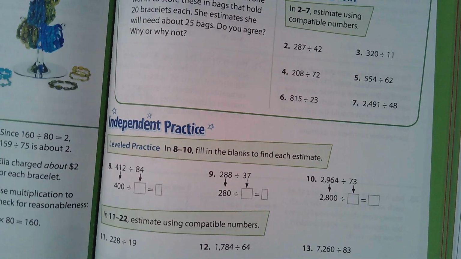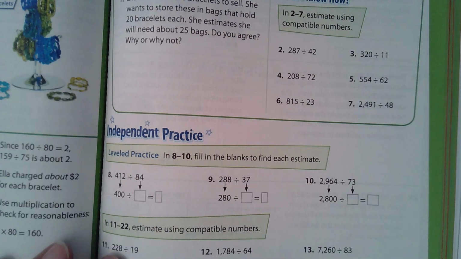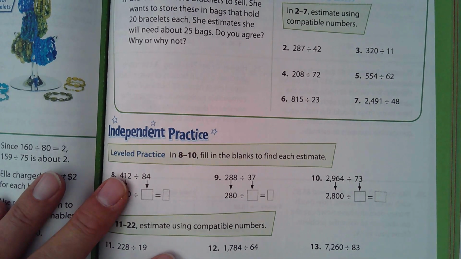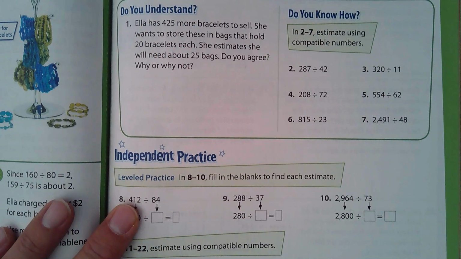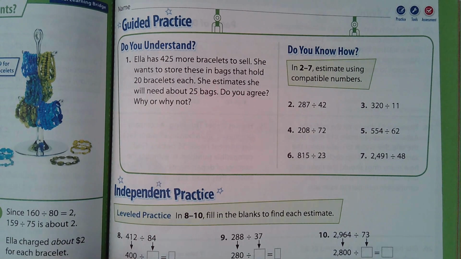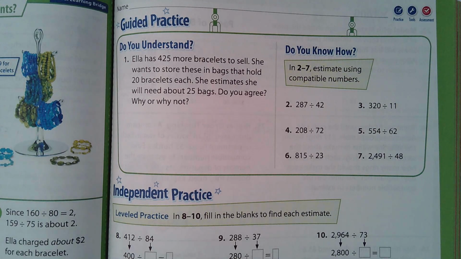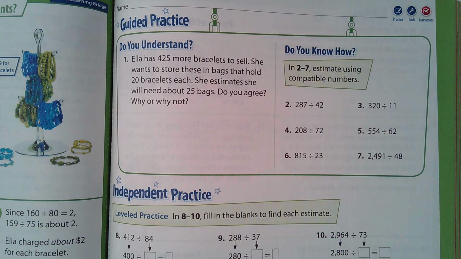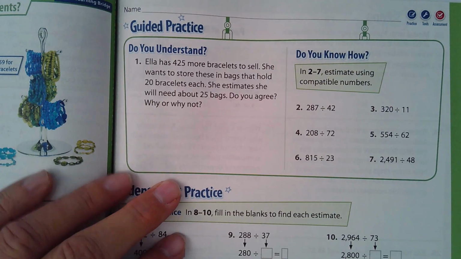All right, turn to page 186. It's just an example. I'm not going to bother going through it. I'll let you guys look at it. I'm not worried about the convince me at the bottom of the page. You can just put a line through that. Now let's get into some of the problems here. I'm on page 187 now, the guided practice.